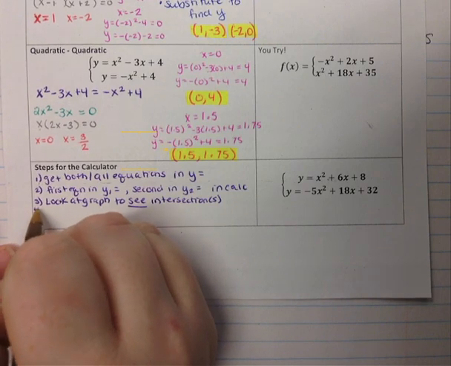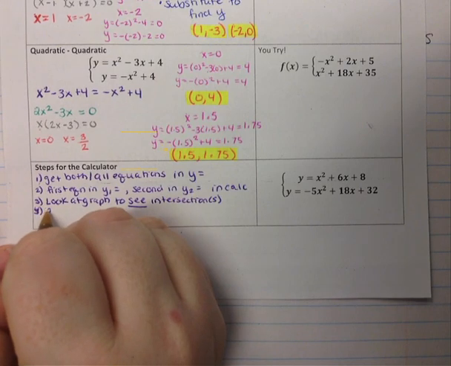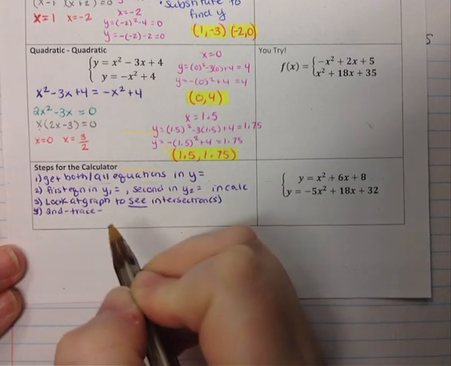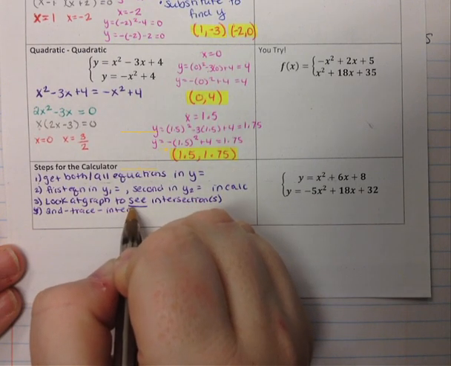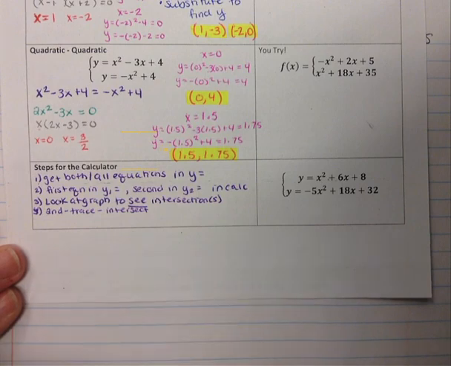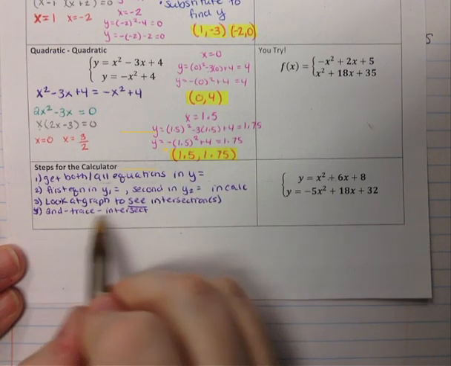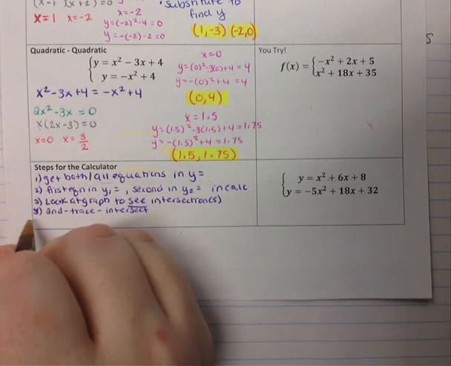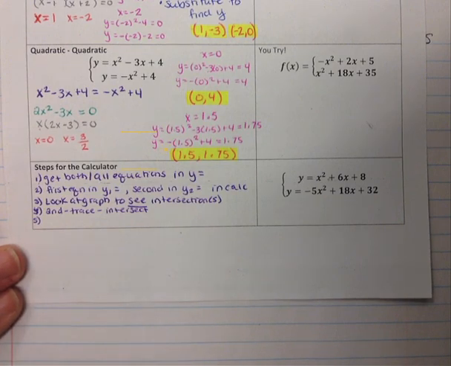The fourth step, once you've determined that there are solutions, you're going to press the buttons second, trace, and then you want the intersect, which on most TI-83 or 84 calculators should be number 5. But you'll only do second, trace, intersect, because you want to calculate the intersection. Now, if there are multiple intersections, you will have to pick one at a time.